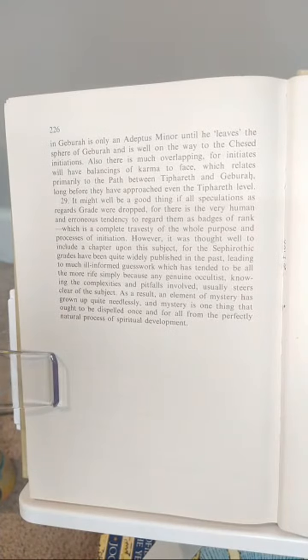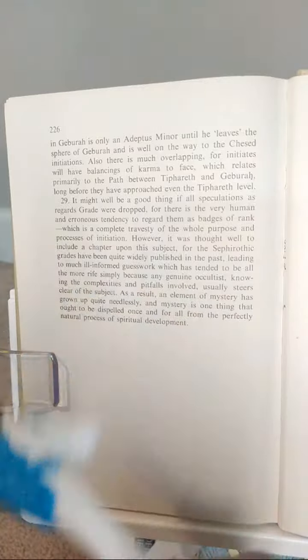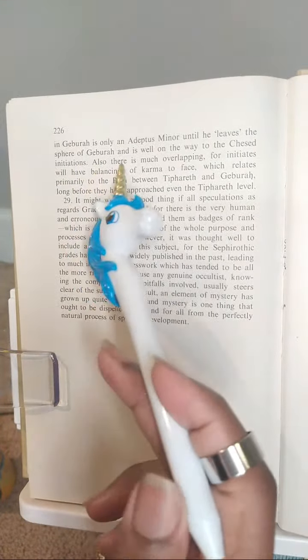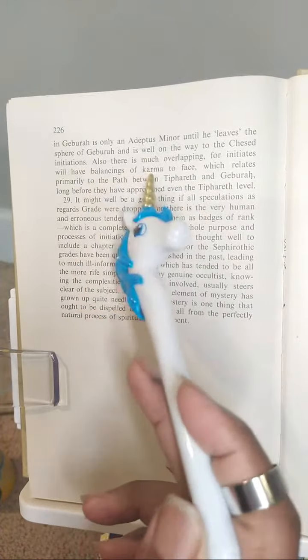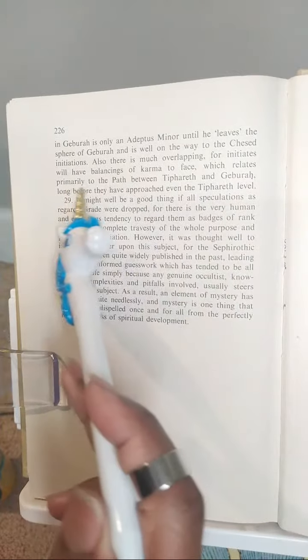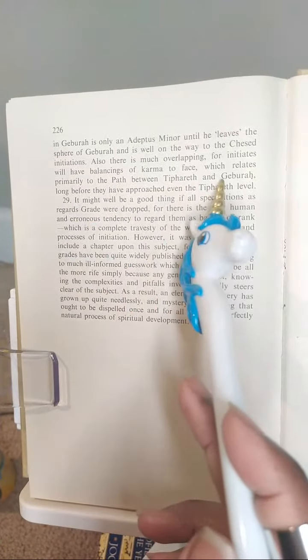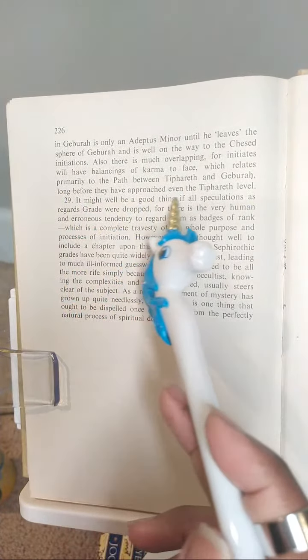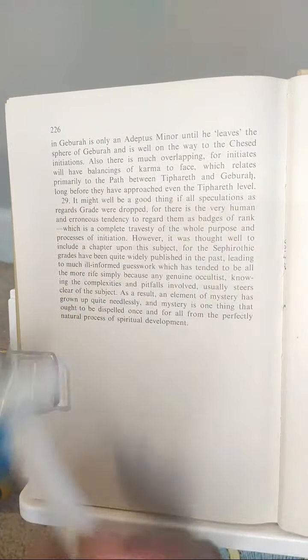This reminds me of being in the Navy and having to deal with different ranks and stuff. I'm sure that's where they got this from. Also, there is much overlapping, for initiates will have balancings of karma to face, which relates primarily to the path between Tifereth and Gibra, justice, long before they have approached even the Tifereth level.